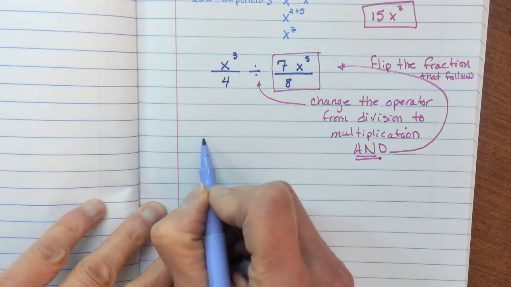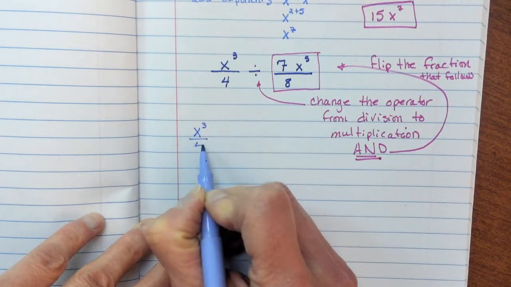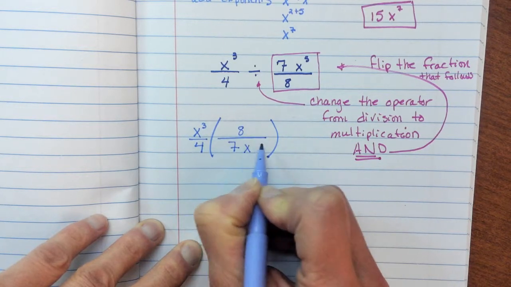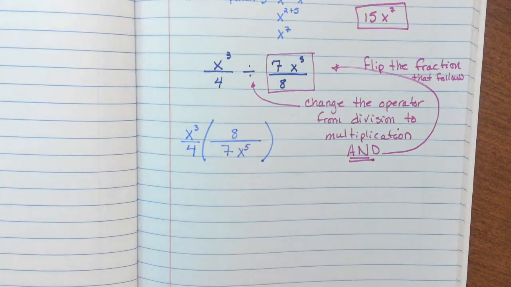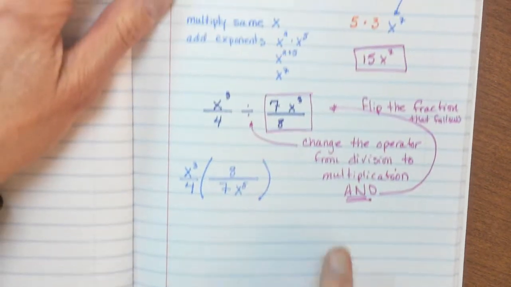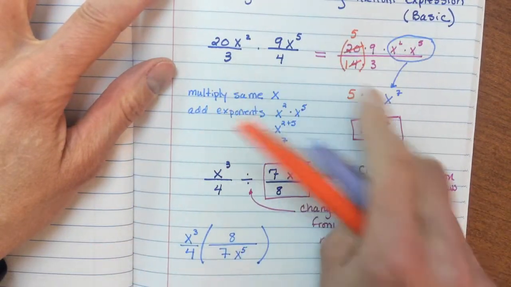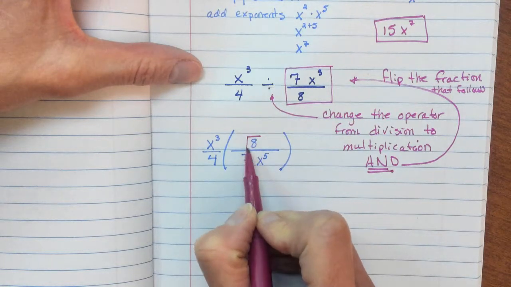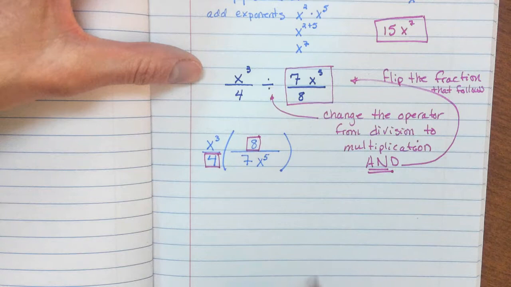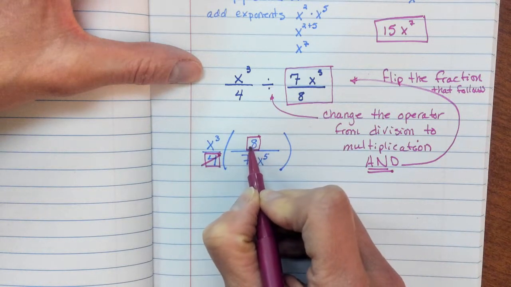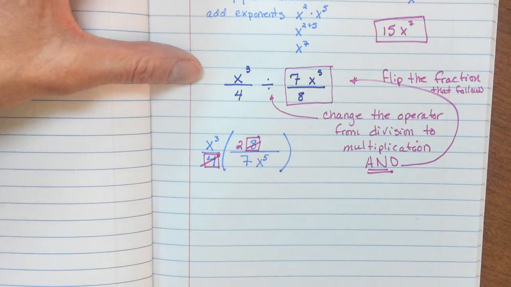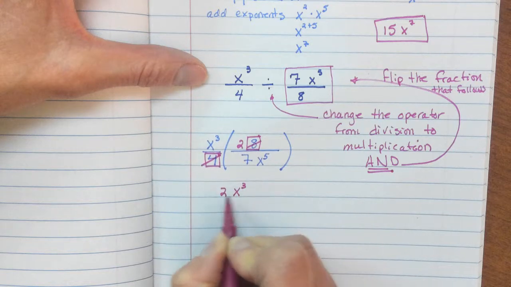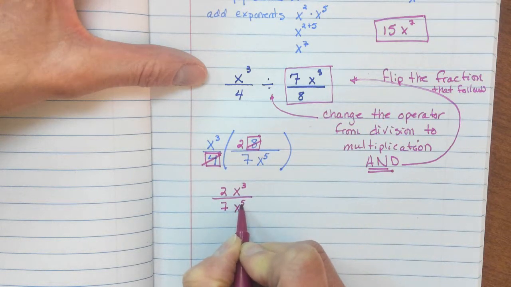Okay, so let's rewrite this. So this is going to be rewritten as x cubed over 4. Now it's multiplying, and I'm going to put the 8 on the top and the 7x to the fifth on the bottom. Okay, so this is very similar now to what we did here. Instead of reorganizing this out on paper, I'm just simply going to look at it in my head. So I see here that 8 is a multiple of 4. So 4 goes into 4 once. 4 goes into 8 two times. So that simplifies to 2. And now I'm going to rewrite this so we can see it a little bit better. So this is going to be 2x cubed over 7x to the fifth.